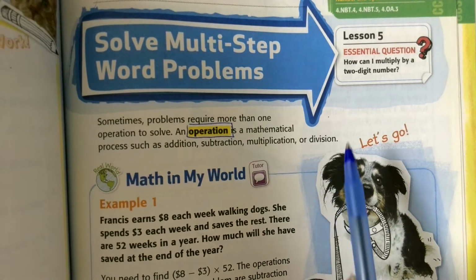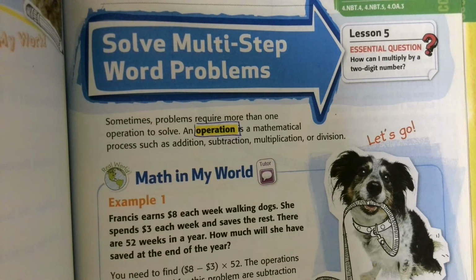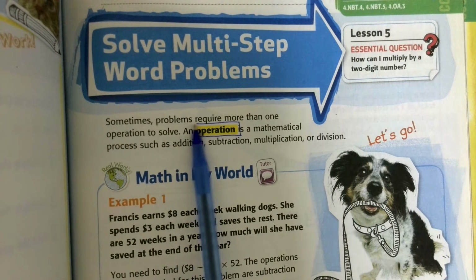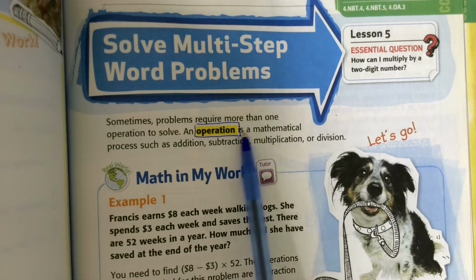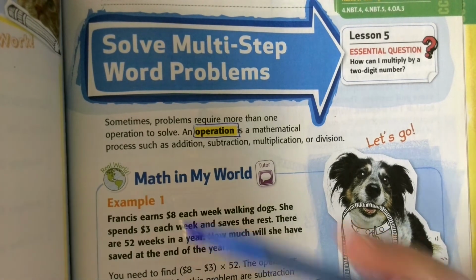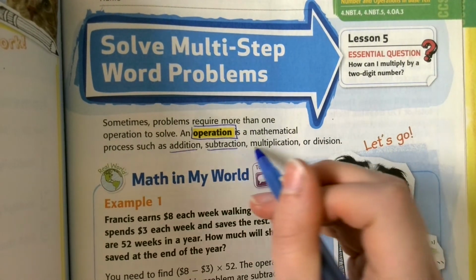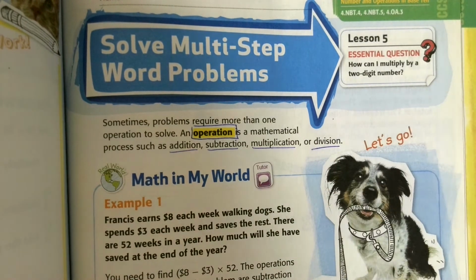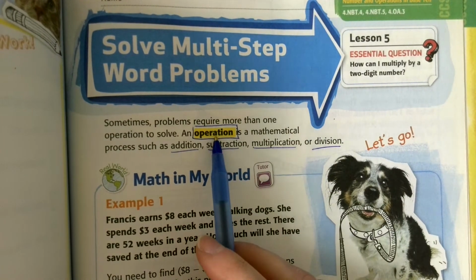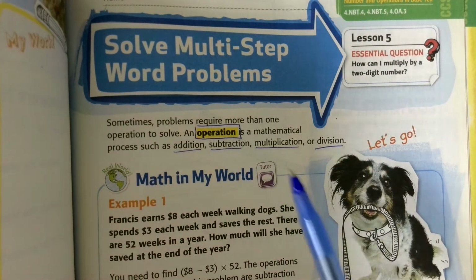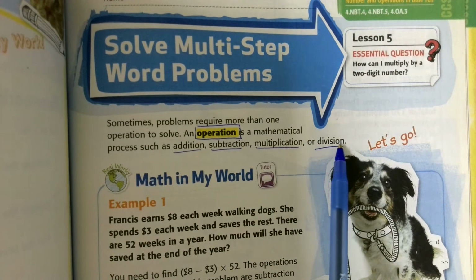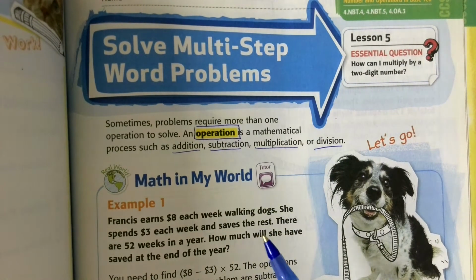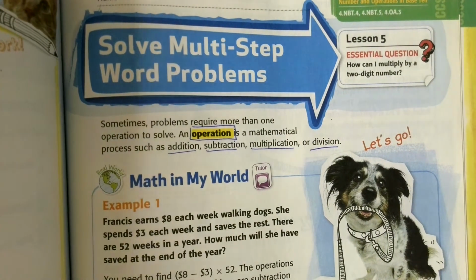Let's go ahead and read this together. This again is on page 305. Get your books open and follow along with me. Sometimes problems require more than one operation to solve. An operation is a mathematical process such as addition, subtraction, multiplication, or division. So whenever somebody says, what operation will you use? We're asking, are you going to add, subtract, multiply, or divide? That is what a mathematical operation is and how we define it.